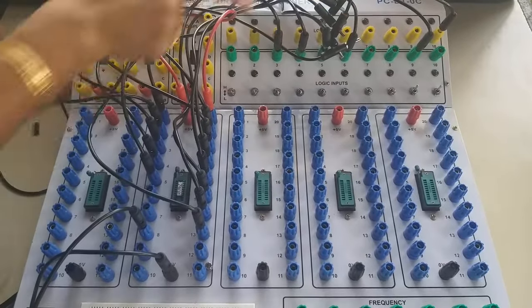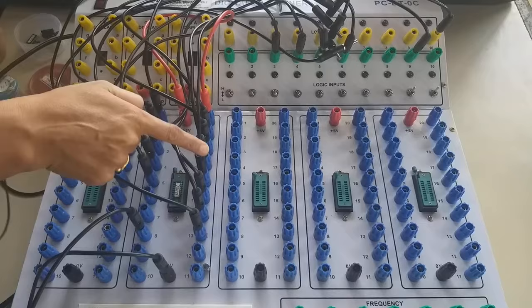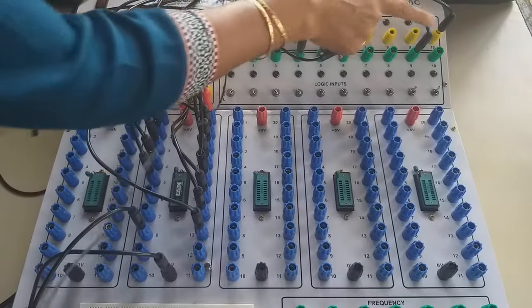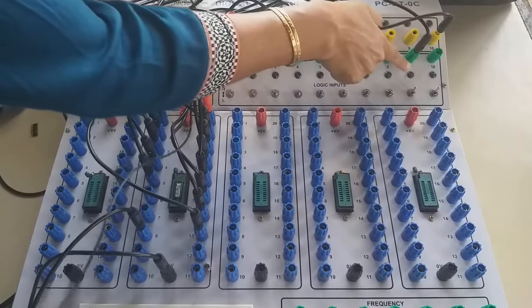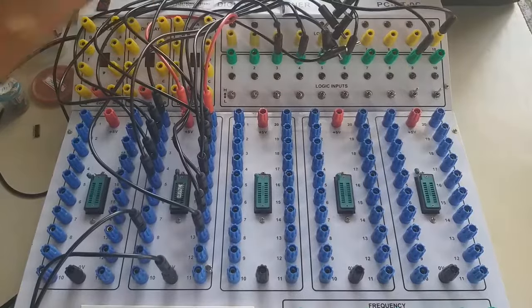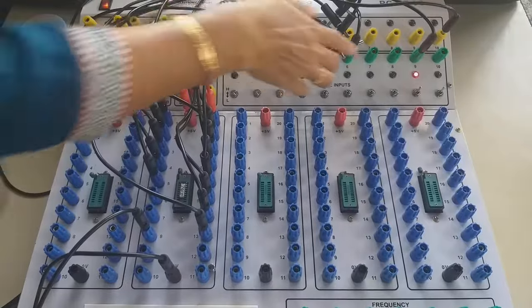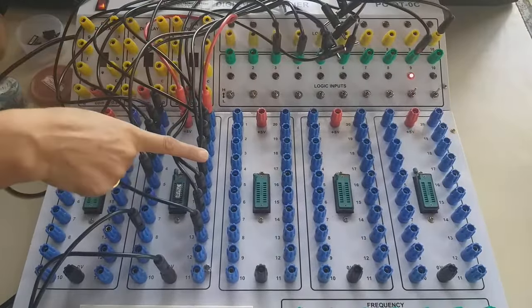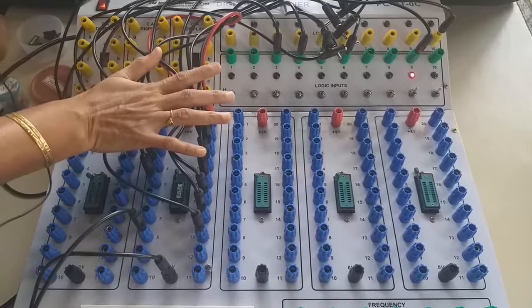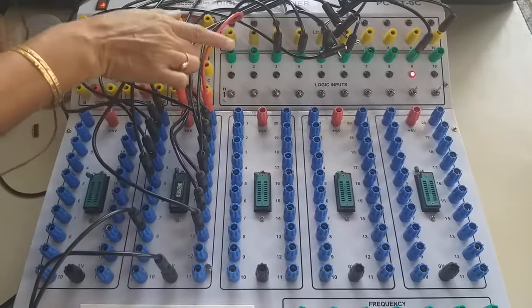So connected from D. The output line is Y. D7 is one more input line, so connected to high. So keep this high when you switch on the system. Okay, so switch it on. So you can see here, high goes to D7. So the connections are done. So to check the output, check the truth table.